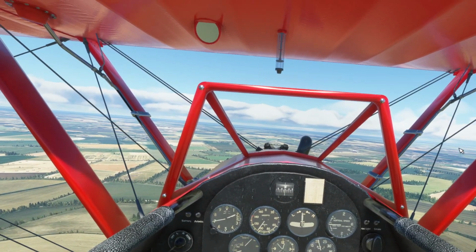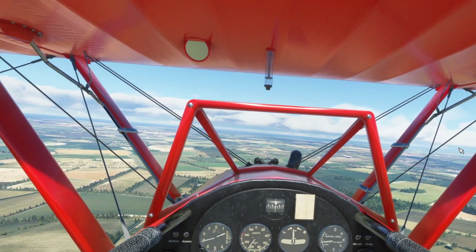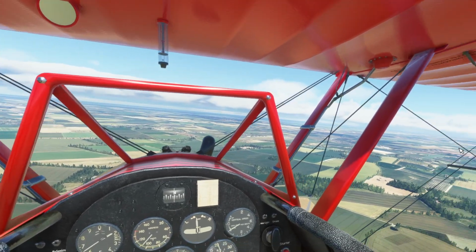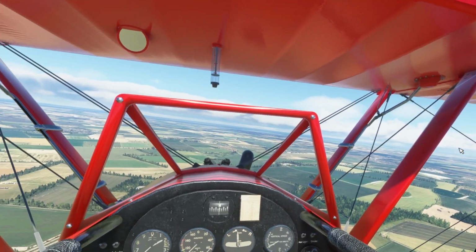But we're a nice height at the moment, actually, so we're going to use a bit of that height to gain a bit of speed. And we're going to do a bit of a loop over Duxford to announce our arrival.